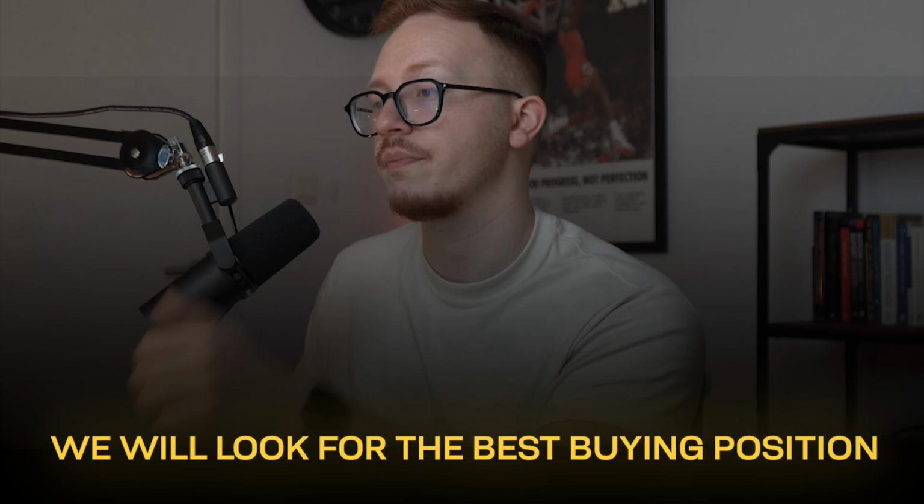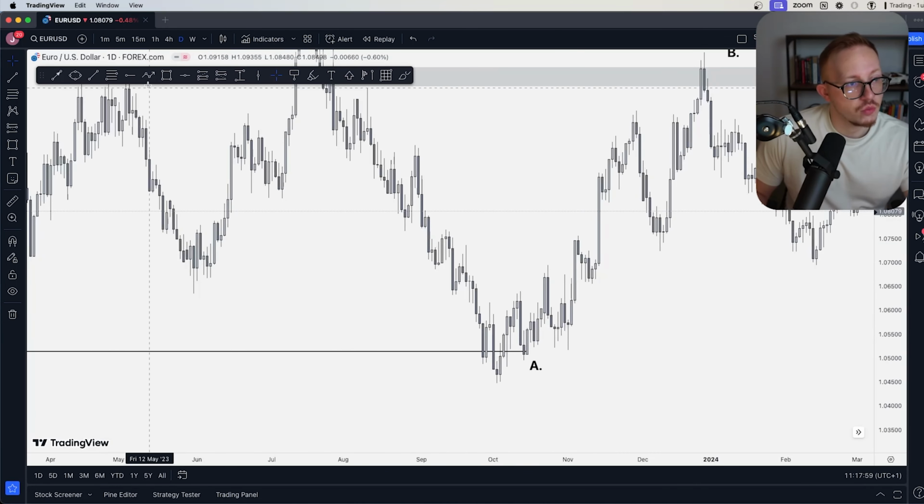That is point 1. First of all, we are in the zone. What do we want to see first? If we purely would trade the daily, we want to see a market structure shift. That happens right here. Then where is the best place to buy from? This order block down here.